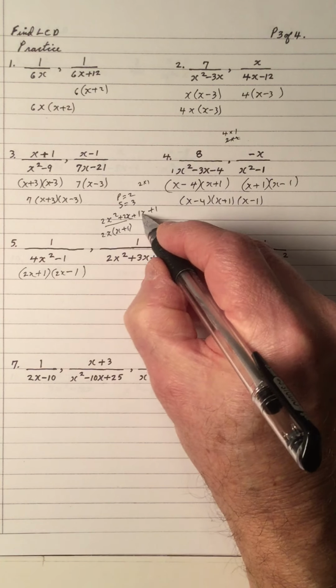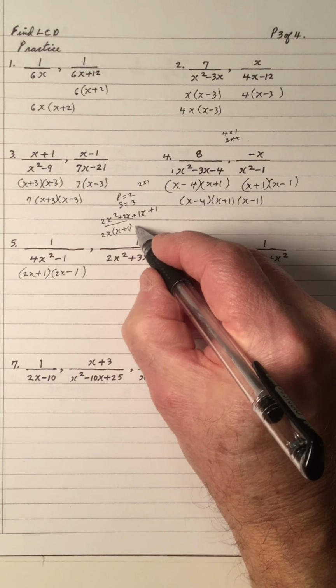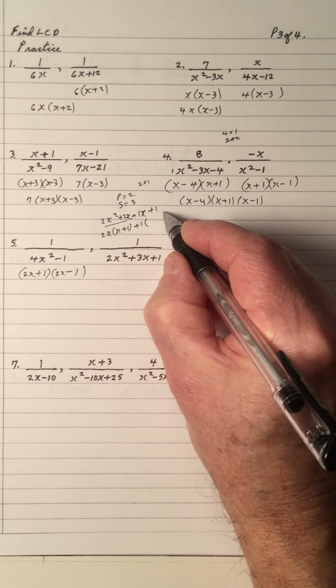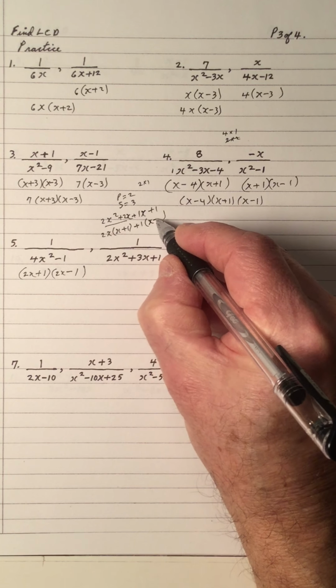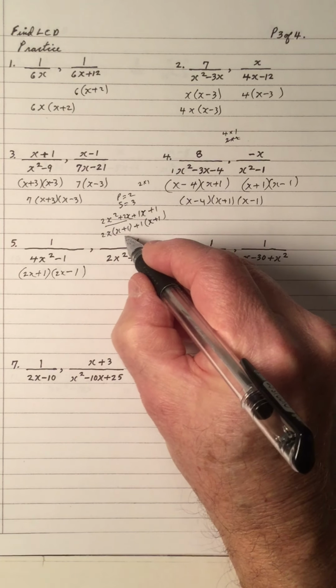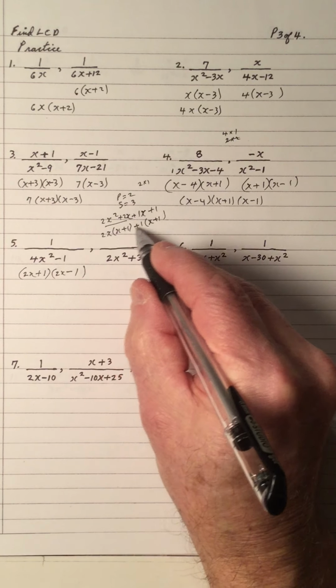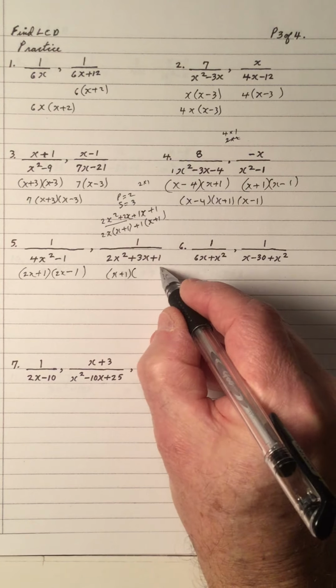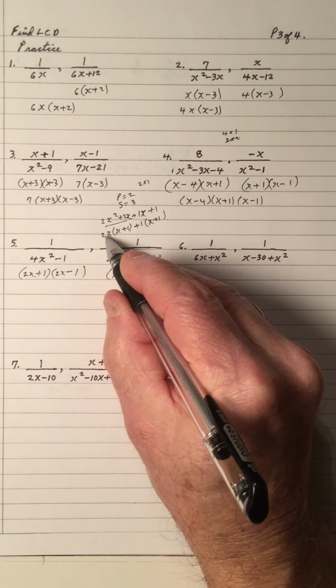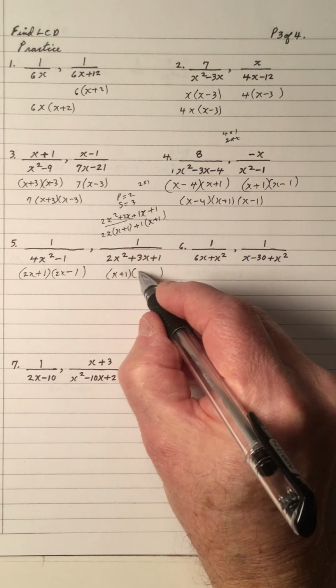And I have an x, so I have a plus 1 GCF. So that's x plus 1 when you divide. As you can see, I'll write it here. I have an x plus 1 that's common to the two of these. And what's left? 2x plus 1.